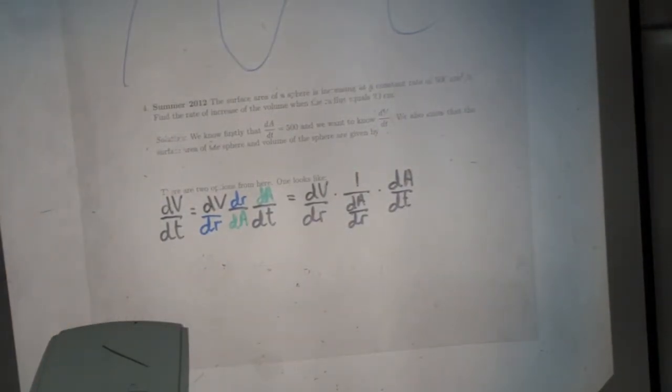So that could happen here if you did dr/dt instead of dV/dt. dV/dr isn't a problem. If we know the radius, do we know the radius? Yeah. dA/dr isn't a problem.